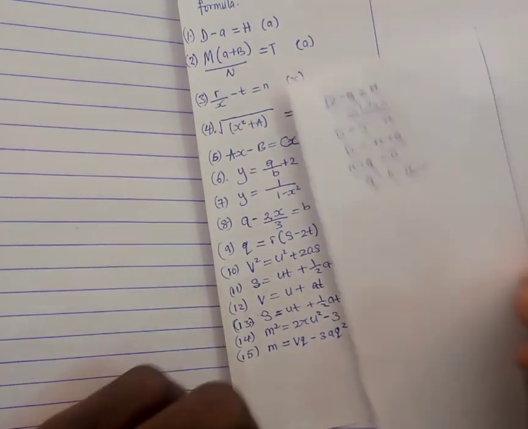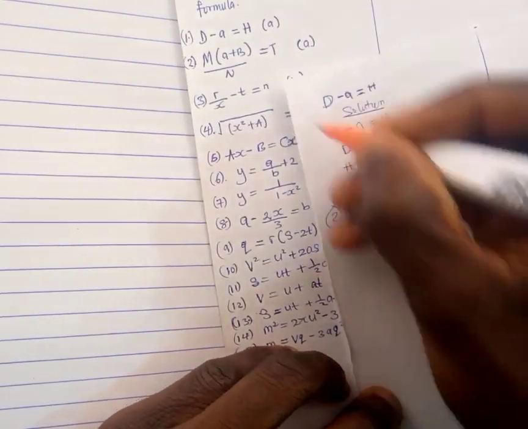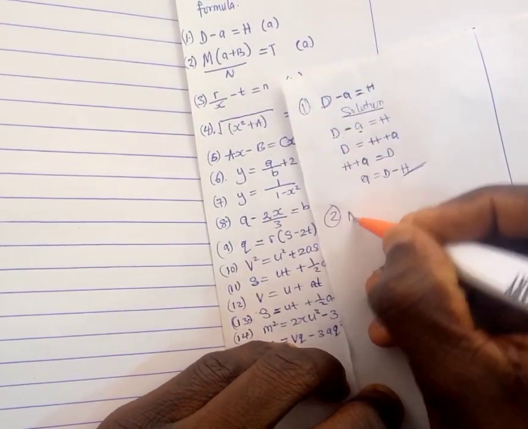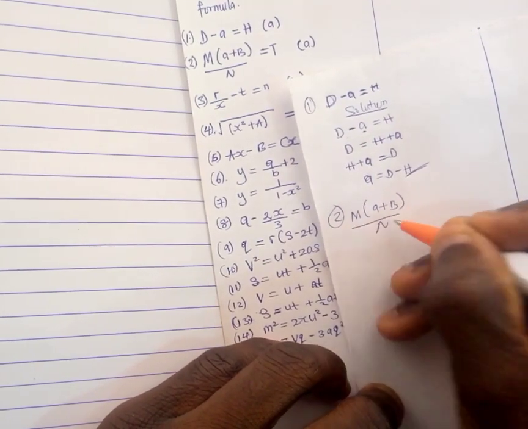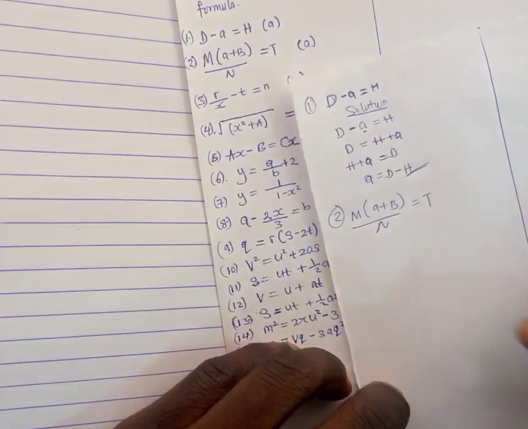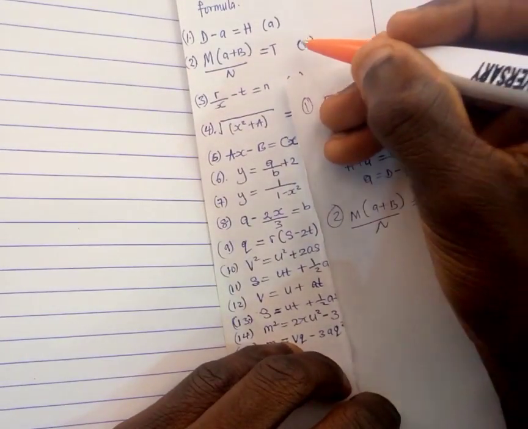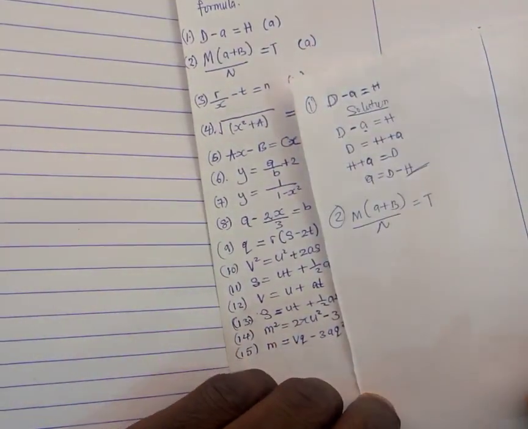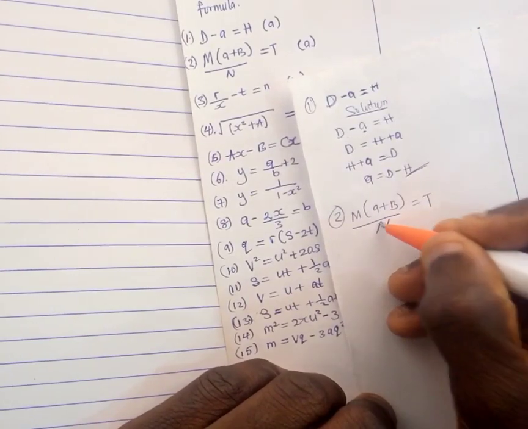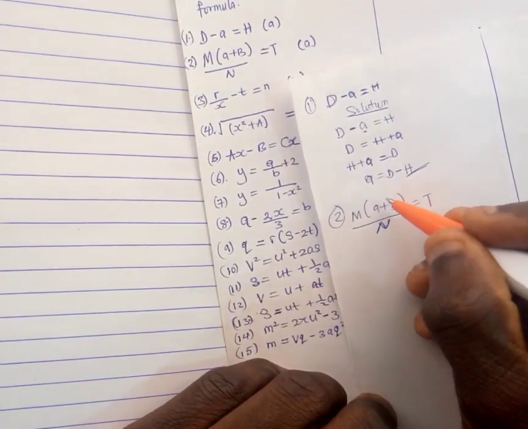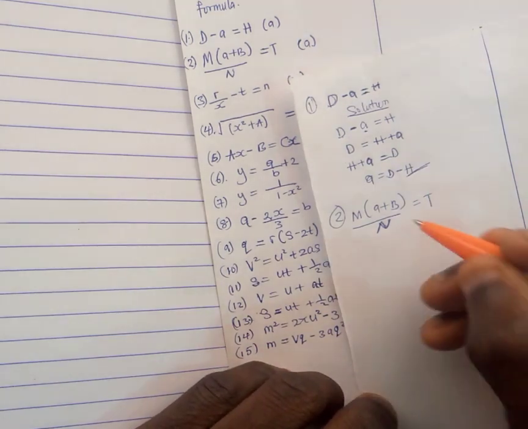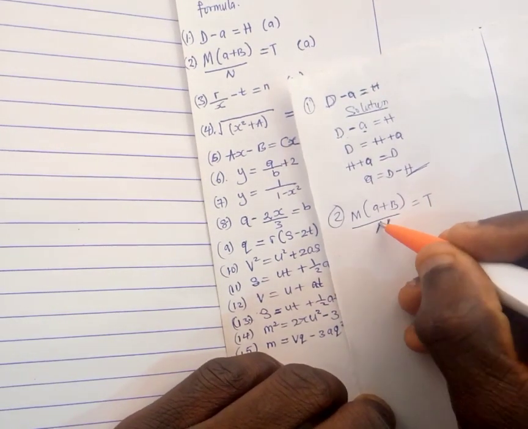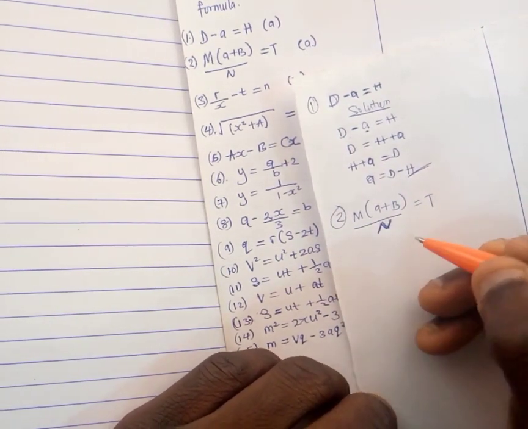On to the second example, we have m into brackets A plus B all over n is equal to t, and we are making A the subject of formula. Now this is a fractional expression. How do we do that? We first make sure we change this to a linear expression by clearing the fraction.